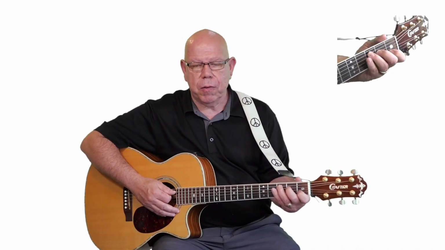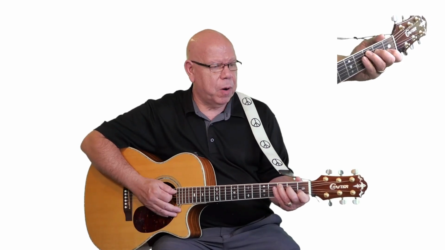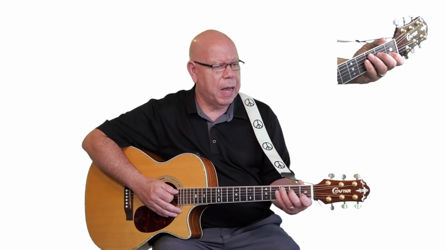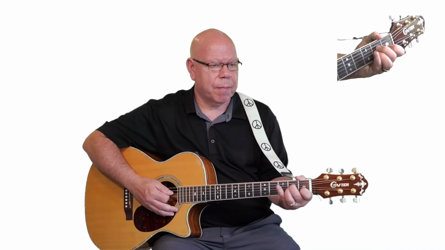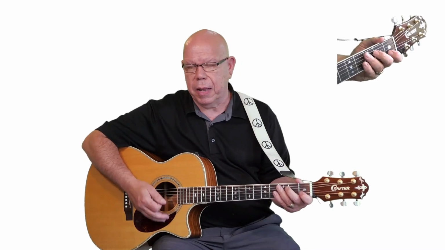If you're doing the root strum pattern, it doesn't matter, because when you get to somewhere like measure 6, 7, 8, 9, you would just play the root and the chord.